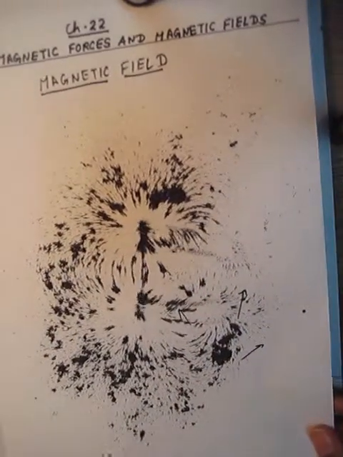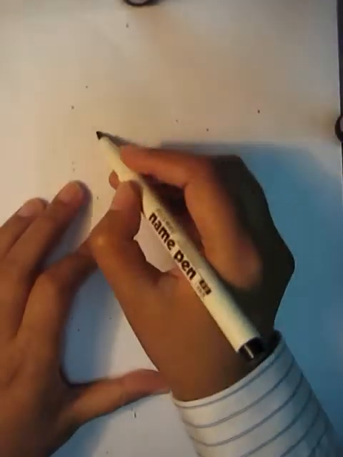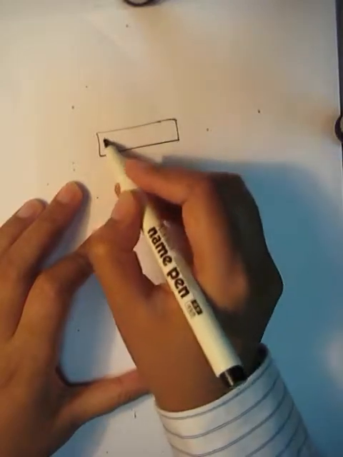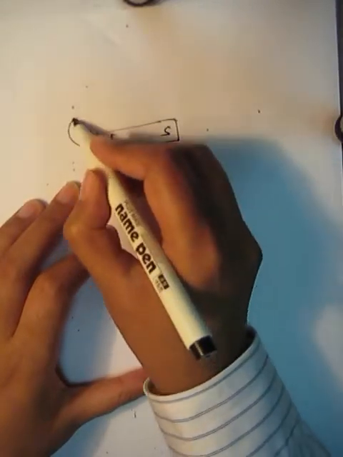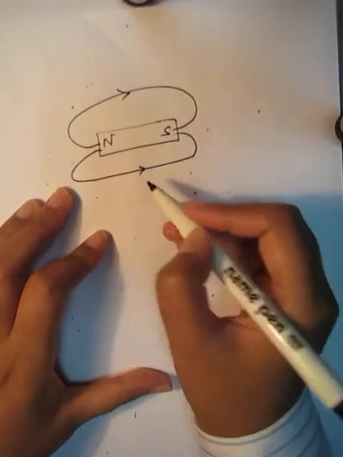So if I have to draw this pattern, it should look something like this. If you have a magnet with north and south, the magnetic field lines will be from north to south.